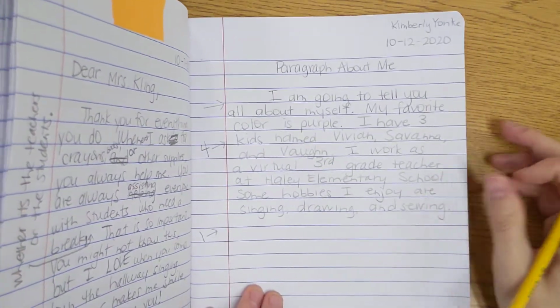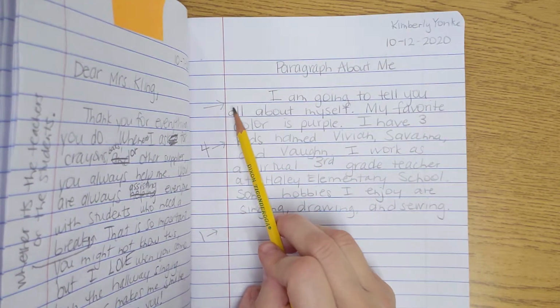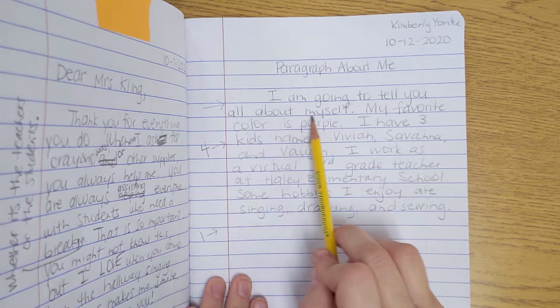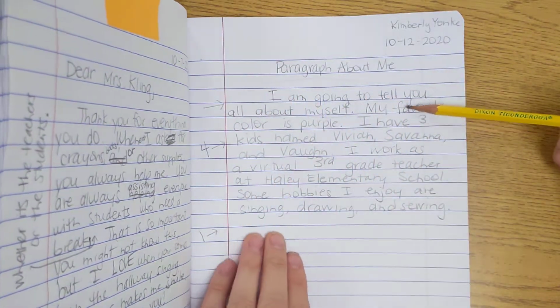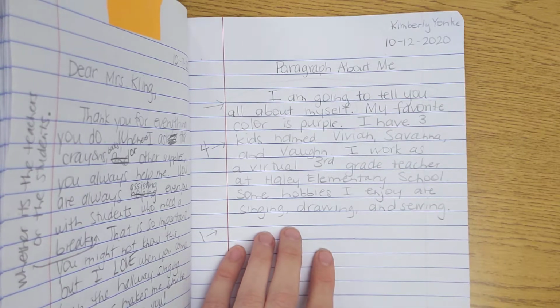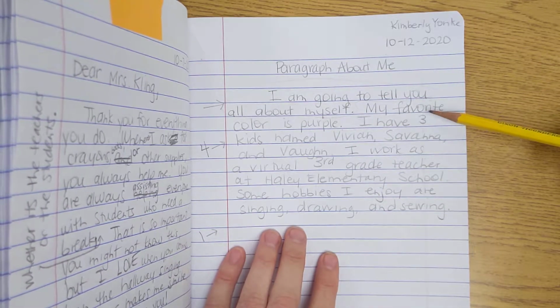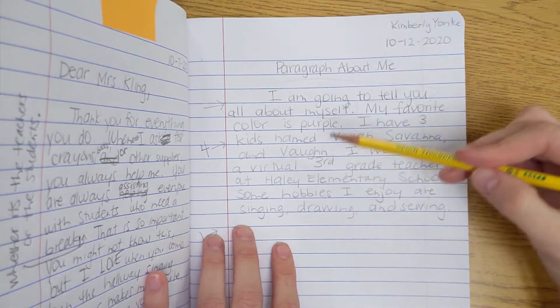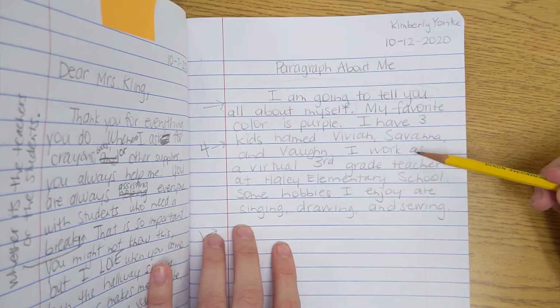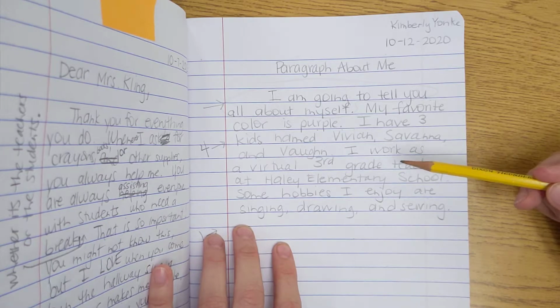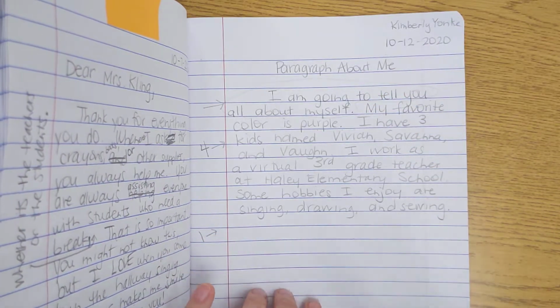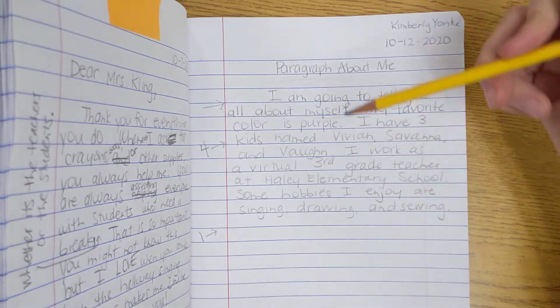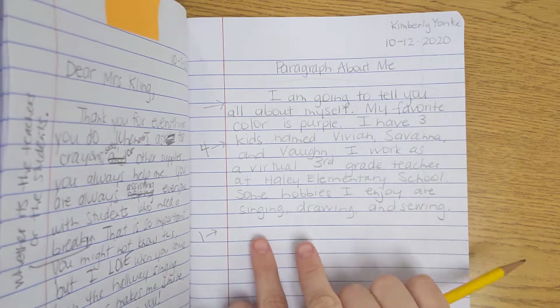Okay, so I've got my paragraph mostly written. I have my introduction sentence. I'm going to tell you all about myself. Everything else that I've said in the next 4 sentences are telling you about myself. My favorite color is purple. That's about me. I have 3 kids named Vivian, Savannah, and Vaughn. That's about me. I work as a virtual 3rd grade teacher at Haley Elementary School. That's about me. Some hobbies I enjoy are singing, drawing, and sewing. That's about me. So now I just need to finish it.